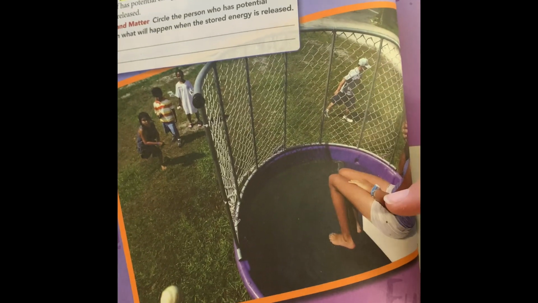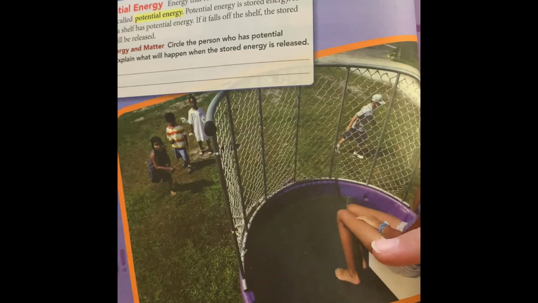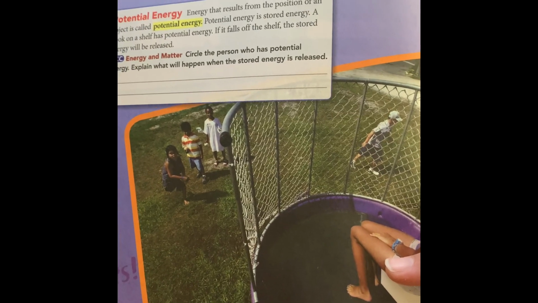So in this picture, you have somebody in a dunking booth, and you have people throwing the ball to try and knock the kid down off the dunk booth. Okay, so you want to circle the person who has potential energy.